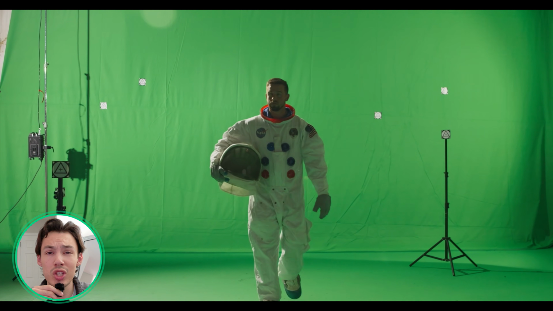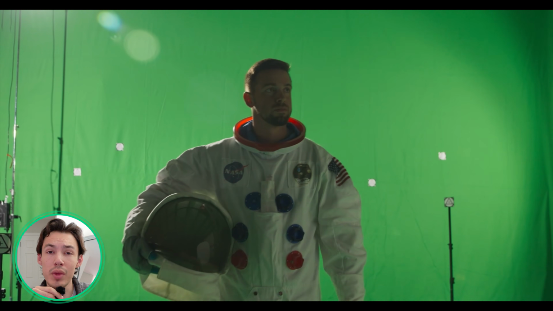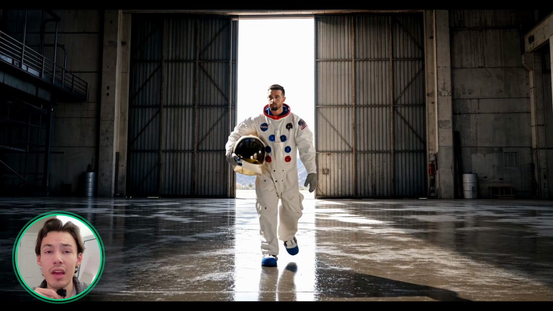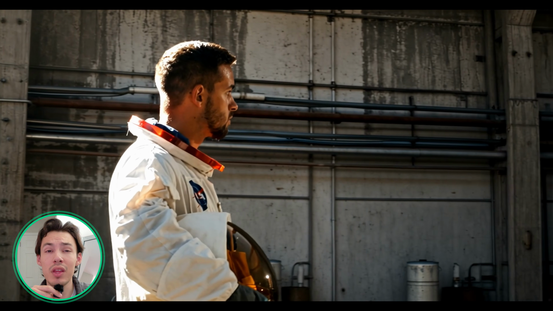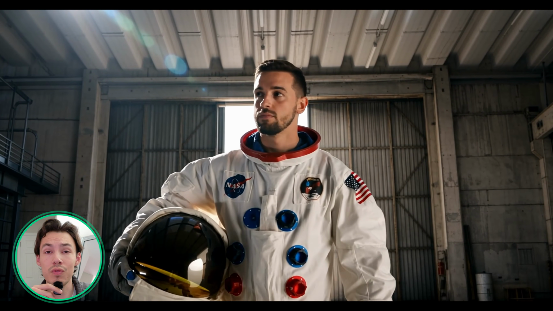The original footage is shot on a green screen stage where a man in an astronaut costume is walking with his helmet in hand, surrounded with tracking markers and lighting equipment. In the after, we fully replace the background, relight the subject, and perform a faithful camera track that matches the original footage. This tutorial consists of 4 steps.